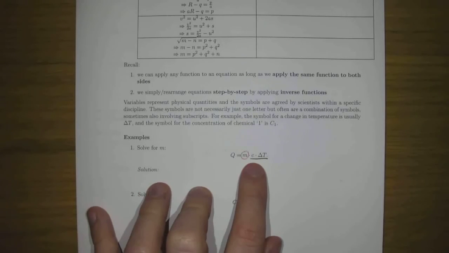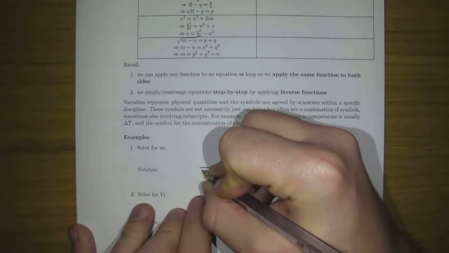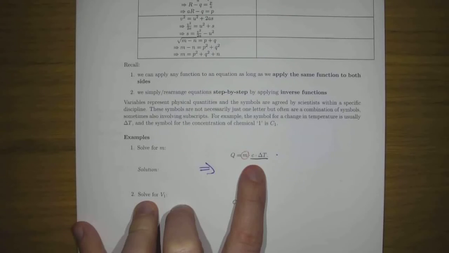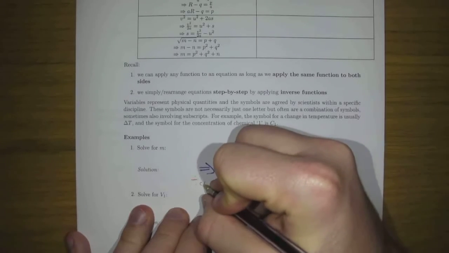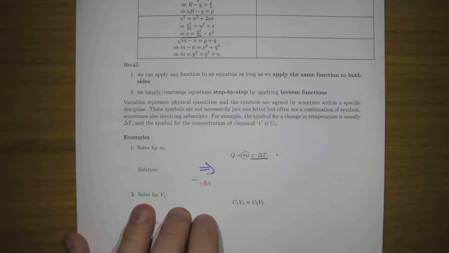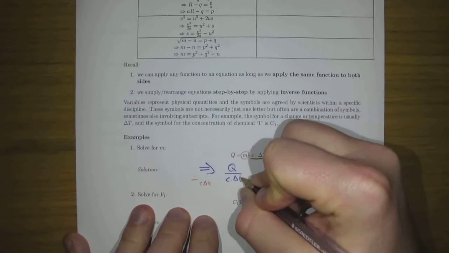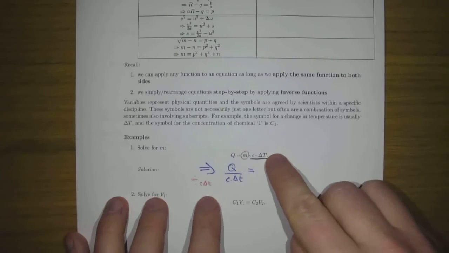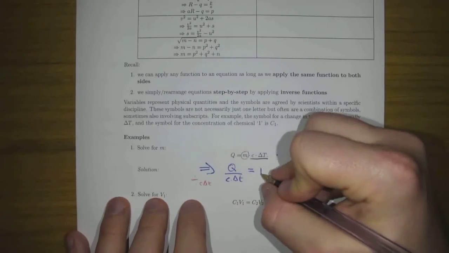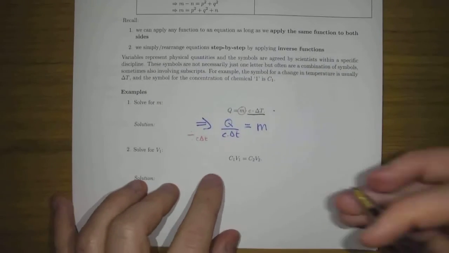So m is multiplied by this. So what we want to do is get rid of multiplied by c delta t. So we apply the inverse of multiplying by that, which is dividing by that. So we divide both sides by c delta t, and we do it to both sides. We get q divided by c delta t. And of course, this is the inverse of this. So if you have this function and then apply its inverse, it'll get rid of it. Done.